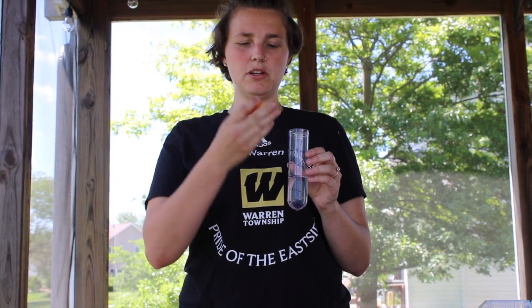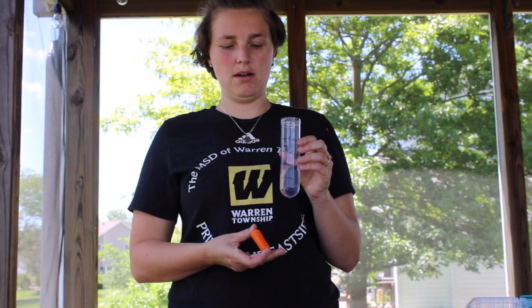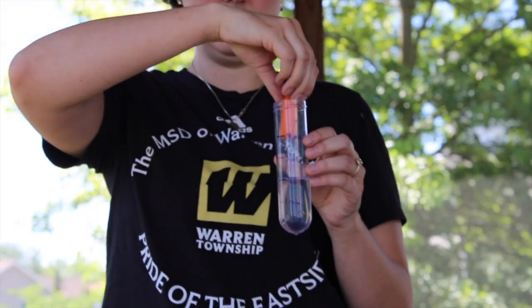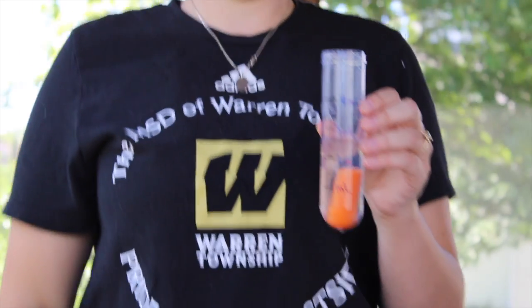So again, since it's smaller, we have to use a smaller tub in order to find the volume. So I'm going to stick the carrot in here. It's a little harder to not splash the water. But you can see that we started at 2 milliliters and we're now at 2.5 milliliters.